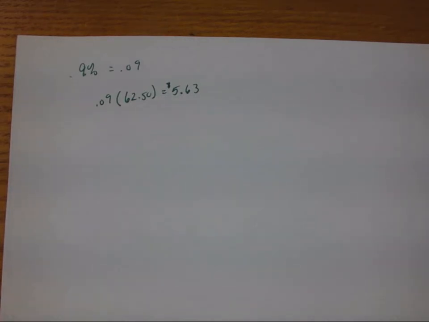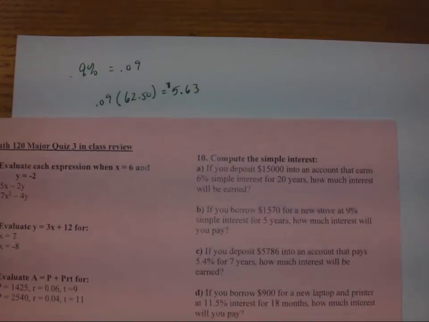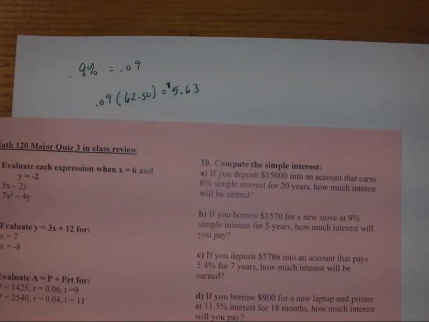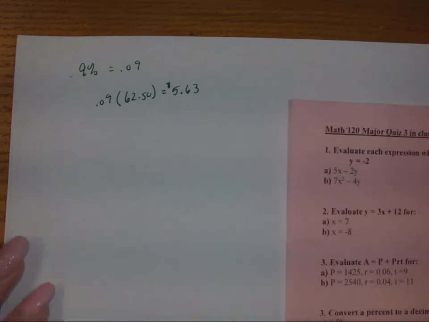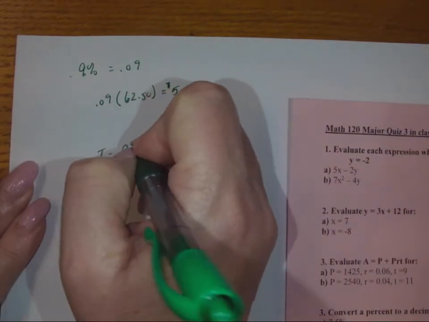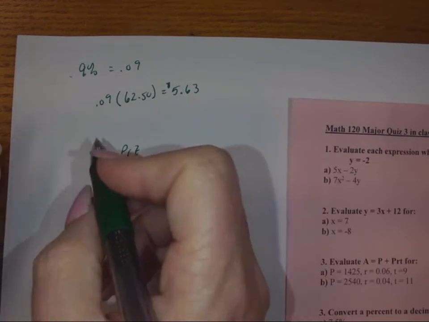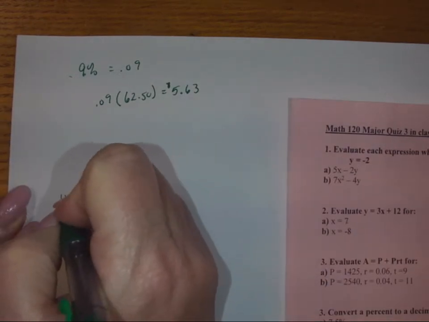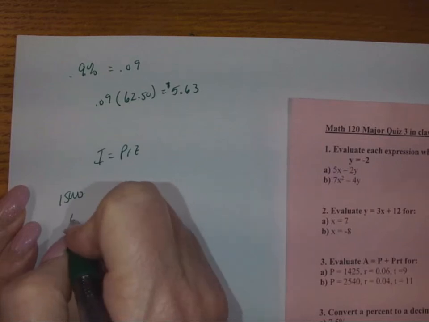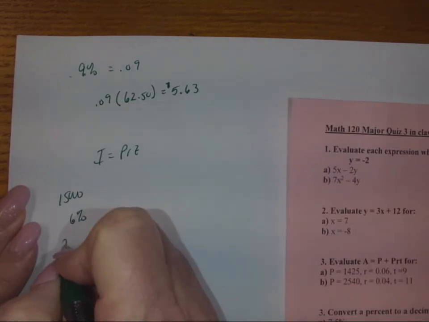Okay, so the next question we're looking at is computing simple interest. So if you deposit $15,000 into an account that earns 6% simple interest for 20 years, how much interest would be earned? So we need to know the formula, which is I is equal to P times R times T. And we have 15,000, and we have 6%, and we have 20 years.